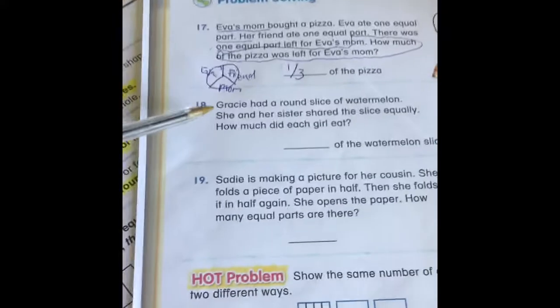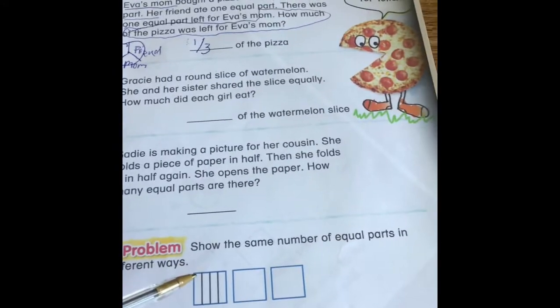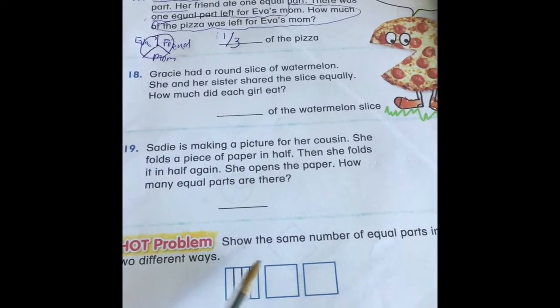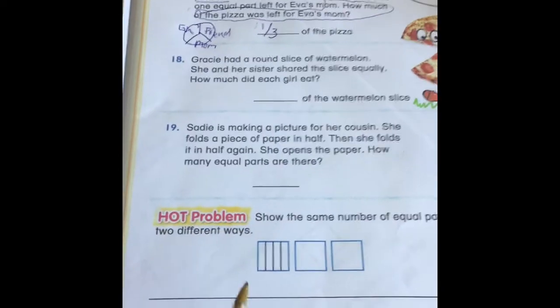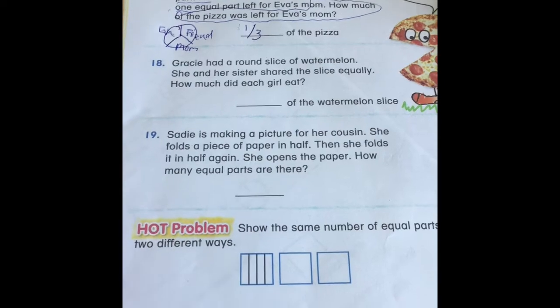All right, so you're going to go through and you're going to answer 18 and 19, and then you have the hot problem. Show the same number of equal parts in 2 different ways. So you need to show on that, and then I want you to explain what you did. How did you solve it?